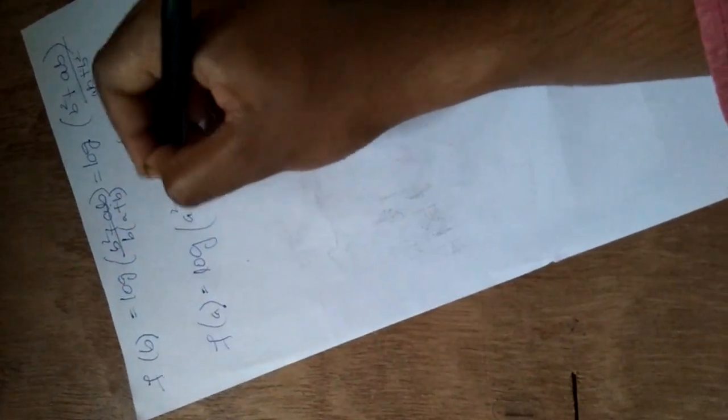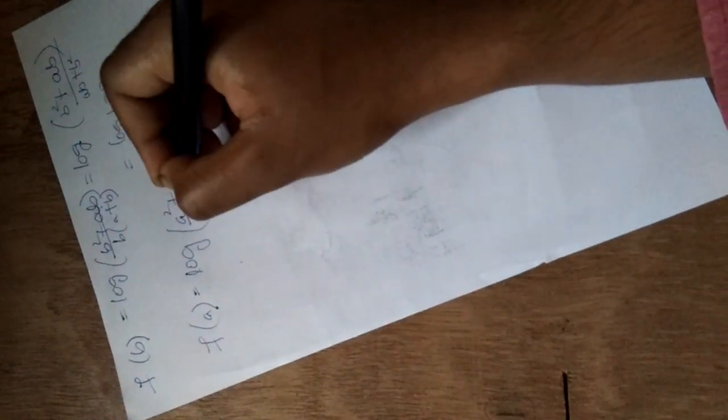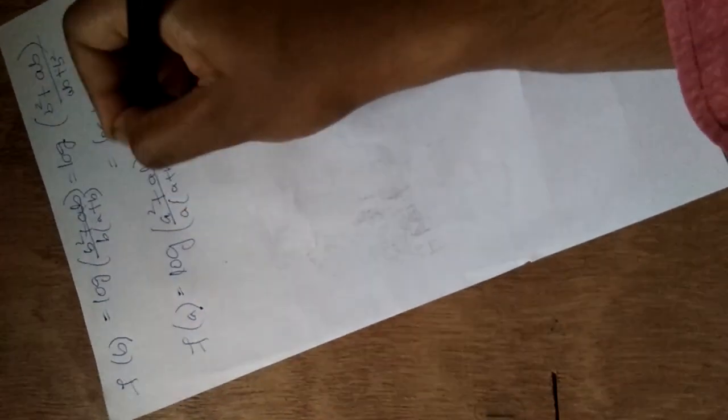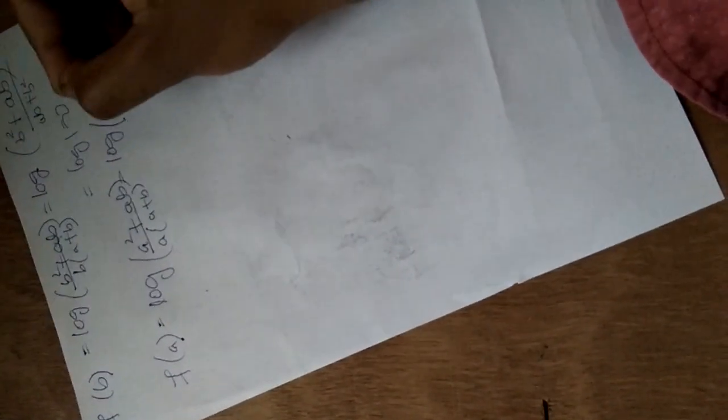Similarly, you can put for f of a, that is log of a square plus ab whole divided by a of a plus b. So you get log of a square plus ab whole divided by a square plus ab. It is log 1. Log 1 is 0. So f of a is equal to f of b.